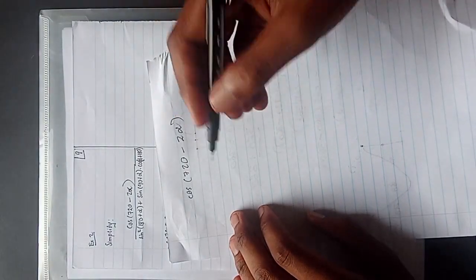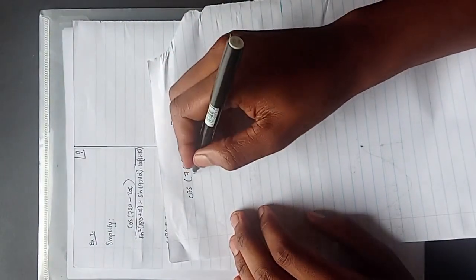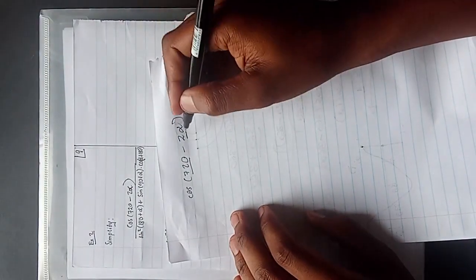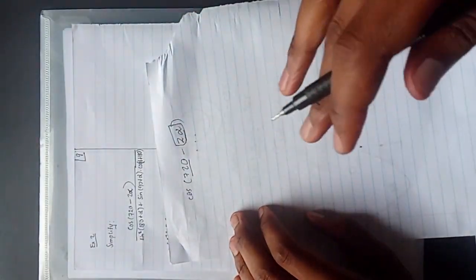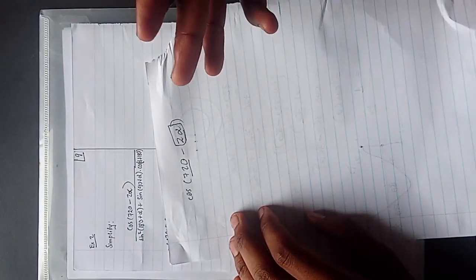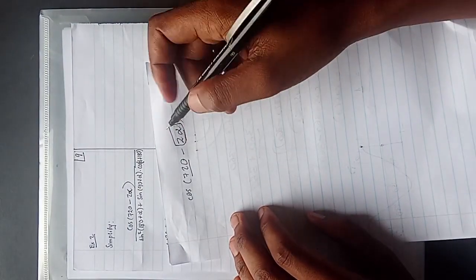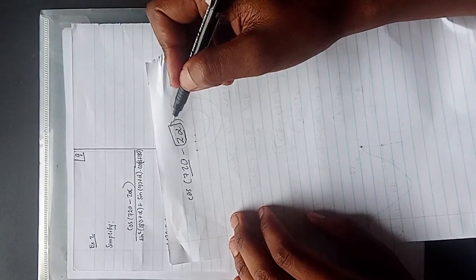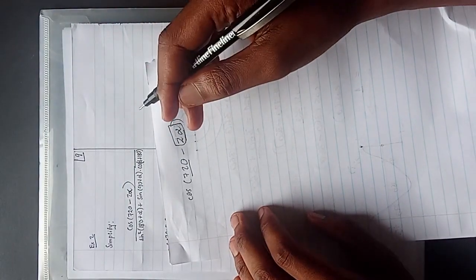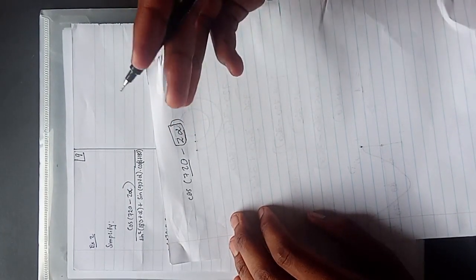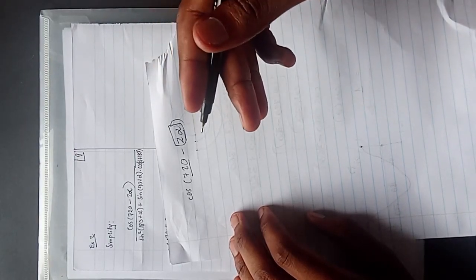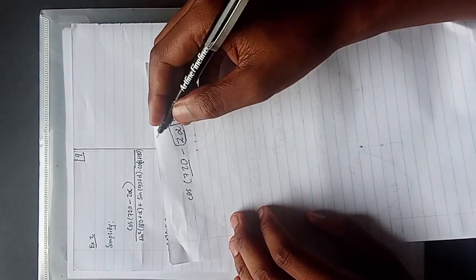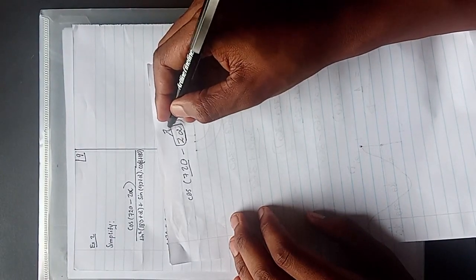And this one I should treat as an acute angle. Because you see 2 here, the coefficient of alpha is 2. Don't assume that it's not an acute angle. So this one, you treat as an acute angle.